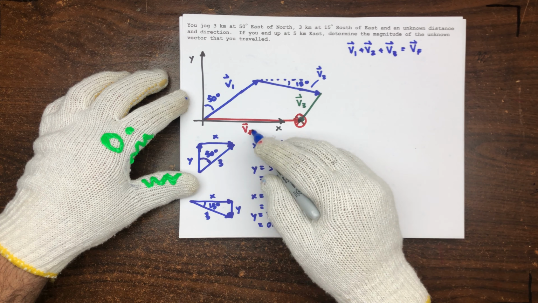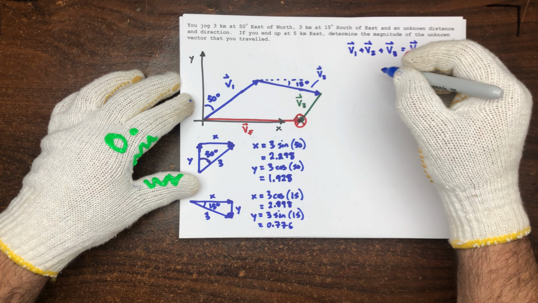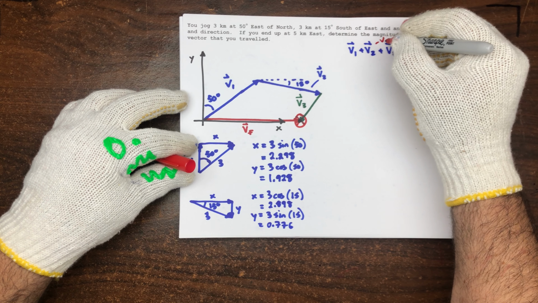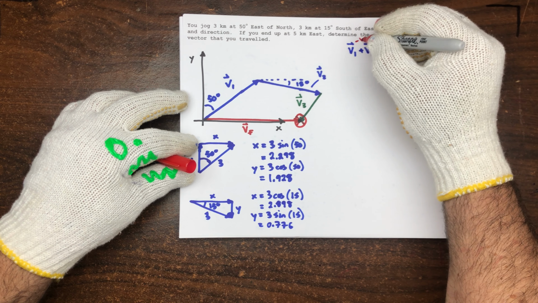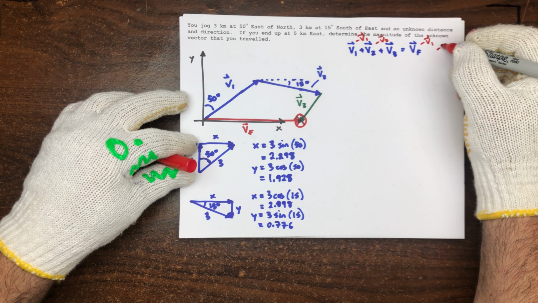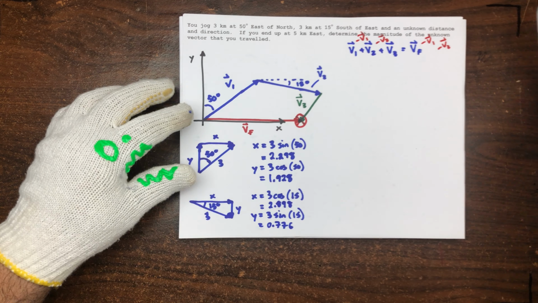Okay, but we're not trying to find v final anymore. We're trying to find v3. So we have to subtract this. We have to actually subtract the v1 and v2 vectors from this side, and subtract the v1 vector from this side. So we have to do the same thing over here, subtract the v1 vector and subtract the v2 vector, and now we can solve for the v3 vector.